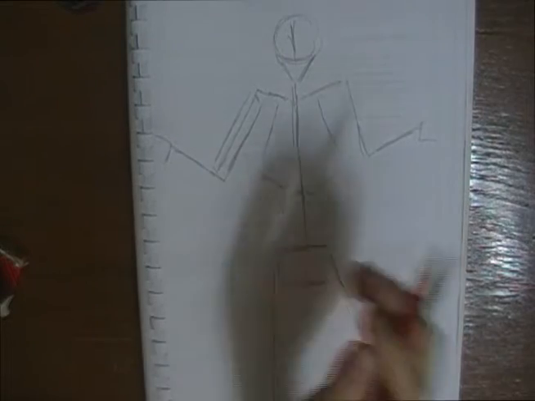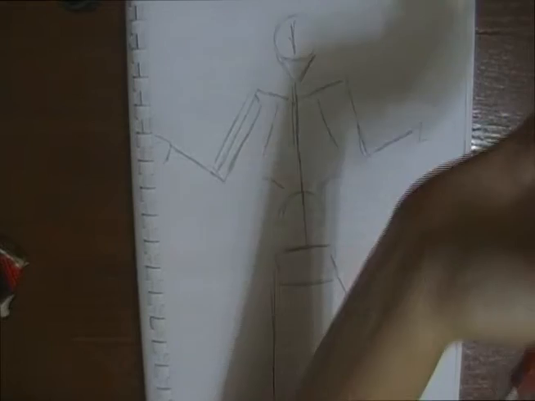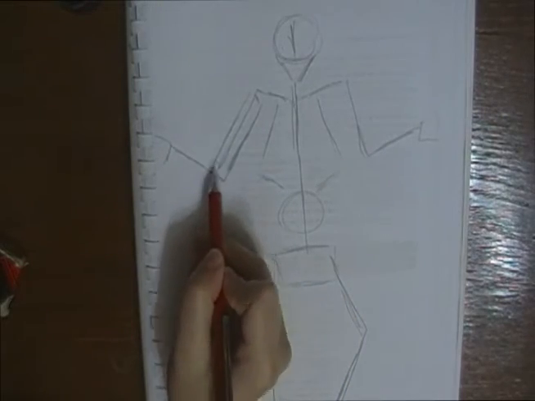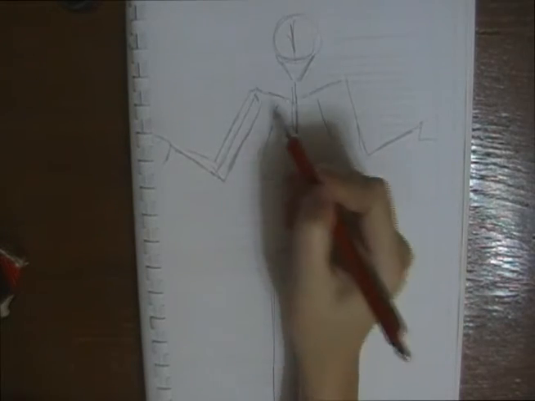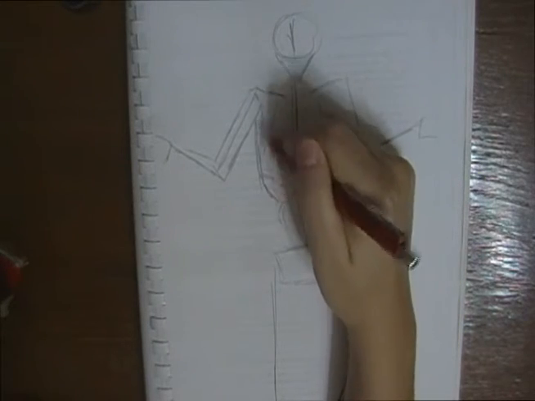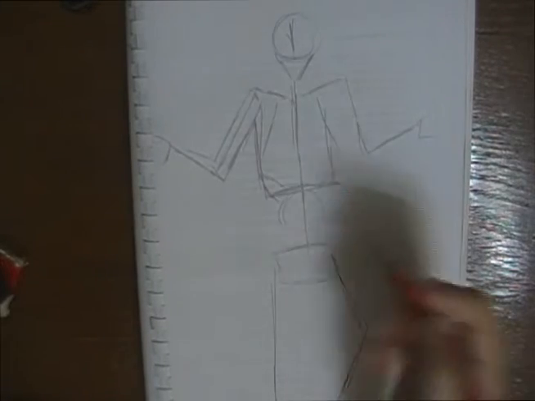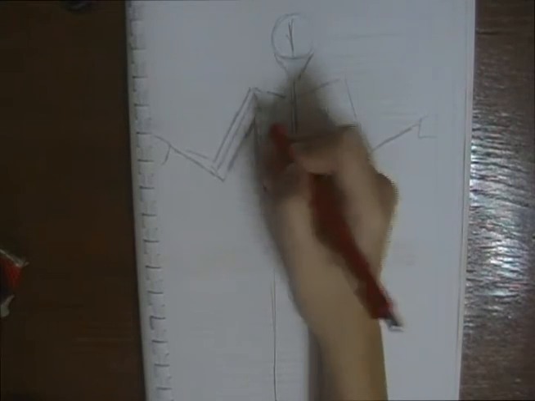And you can see the hand is supposed to be rotating like this, so it's not exactly facing you directly. Here's the body cube, yes. And his hand, you start to try to imagine it a little bit.